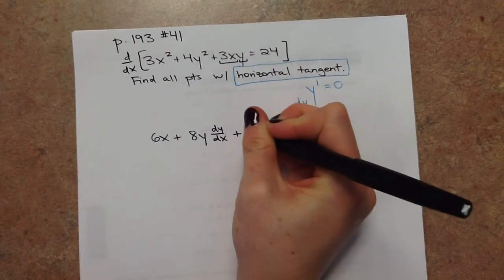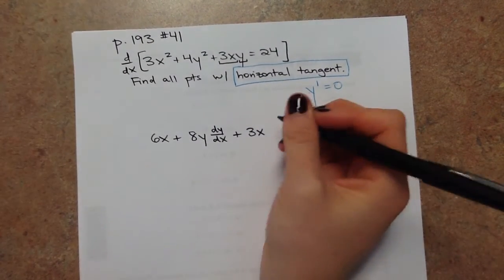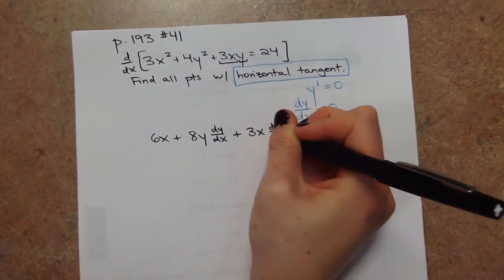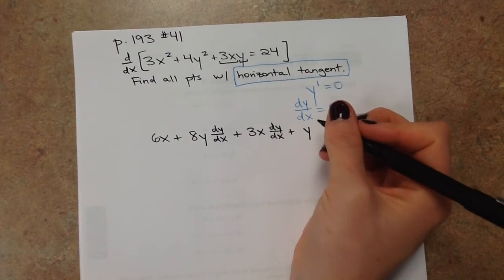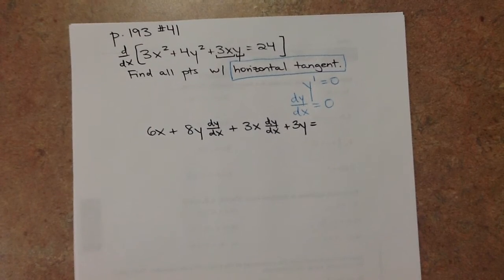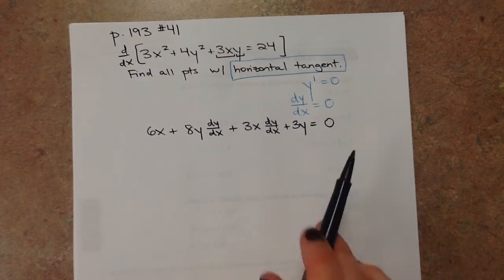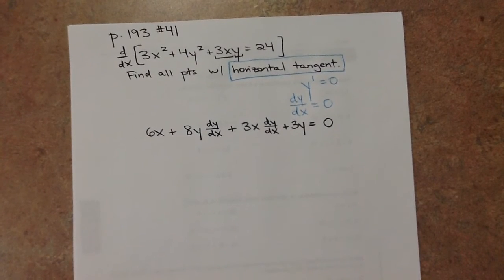So first would be 3x, derivative of the second? dy by dx. Good. And then plus the second, which is y, times the derivative of the first? 3. So I'm just going to sneak that back in there. Derivative of 24? 0. I have people that write 24 all the time. People will get through all of the calculus and then write 24. So make sure you're paying attention to taking the derivative of that too.